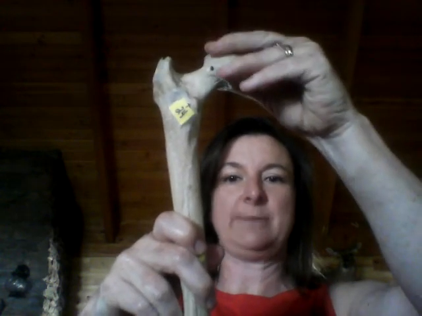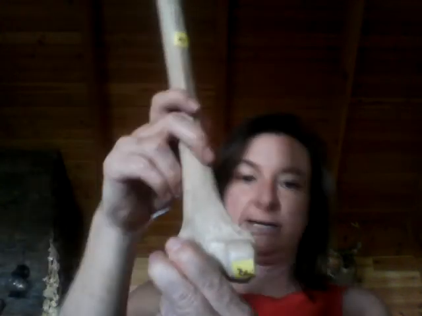So how do you know which is which? Well, always on long bones, like we did in the humerus, the upper arm, the head is always medial. It's always facing toward the midline of the body. So if we go to our head and we come down, this is our medial condyle. This is our lateral condyle.